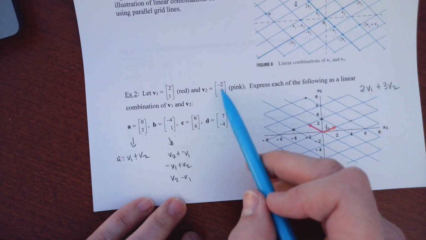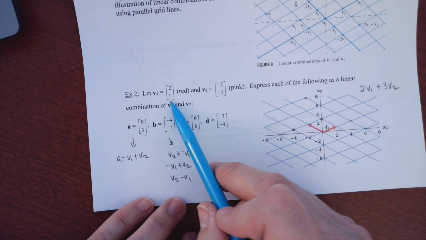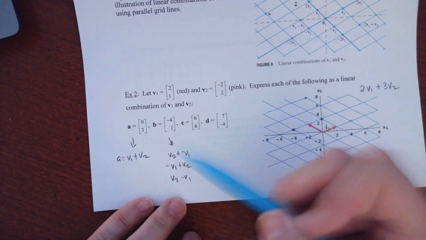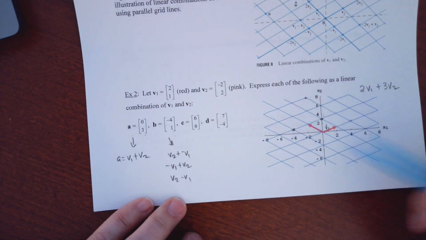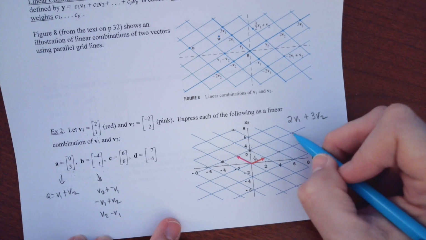But let's take a look. If you take -2 and take away 2, there you go. 2 minus 1 is 1, okay? So you can figure it out with the numbers, or you can use the picture over here. So let's see, 6, 6. So 6 here, 6 there.